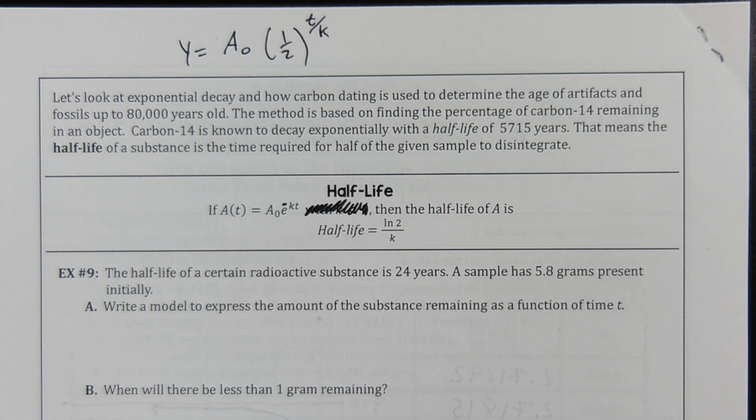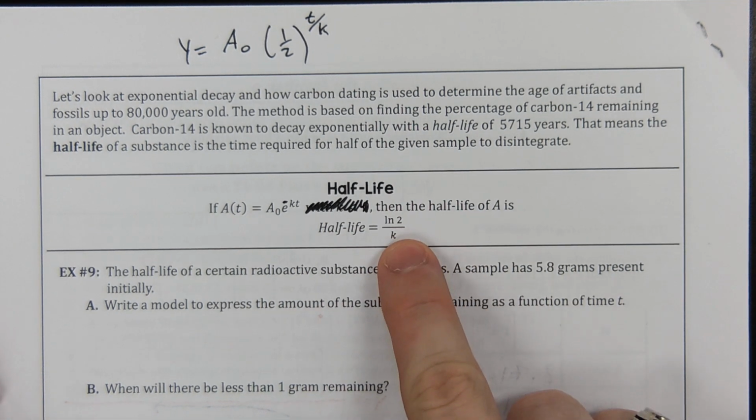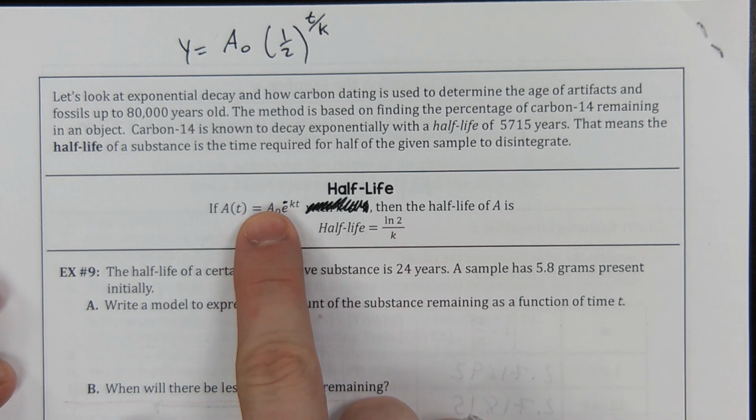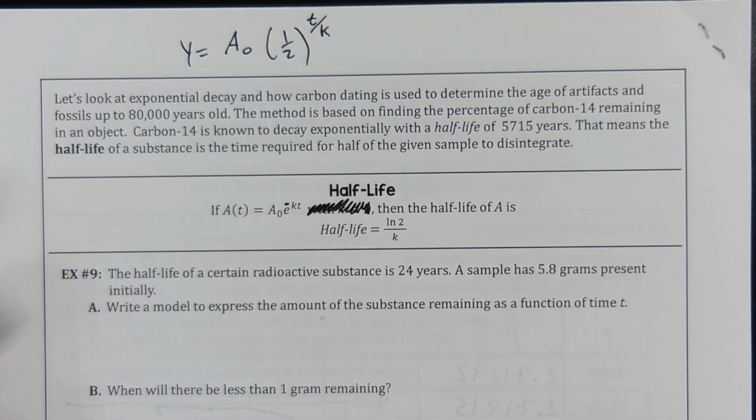So, right as I pause the video, good question. Is this k negative? No, because in the decay formula, we put a negative in front of the k. K in this formula is either a growth factor or a decay factor, so to speak.